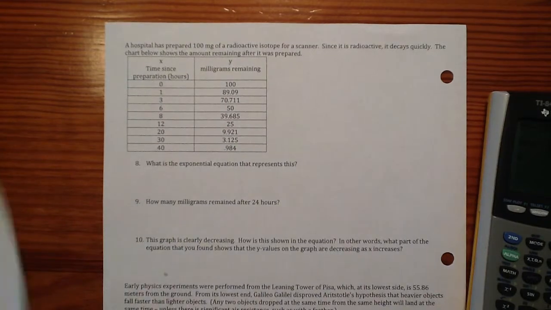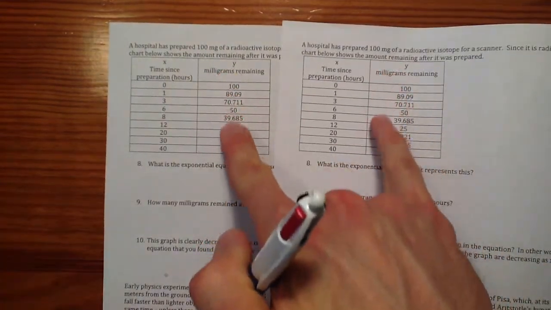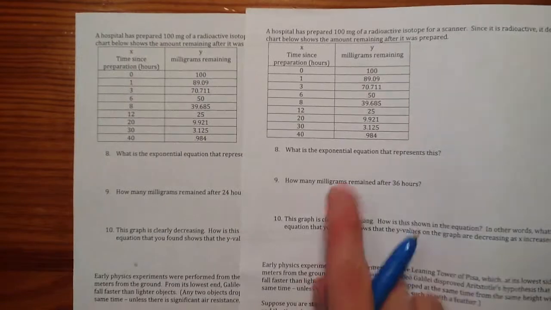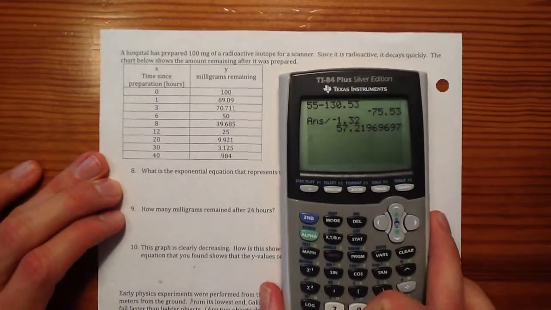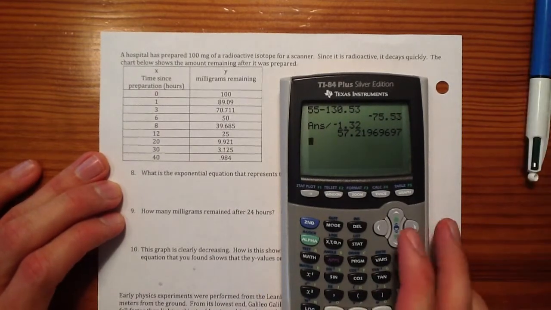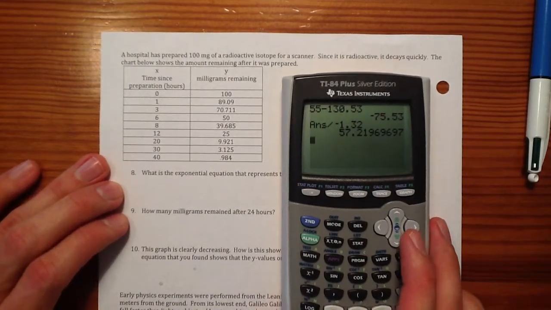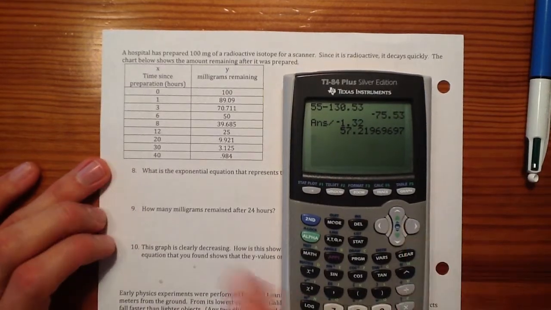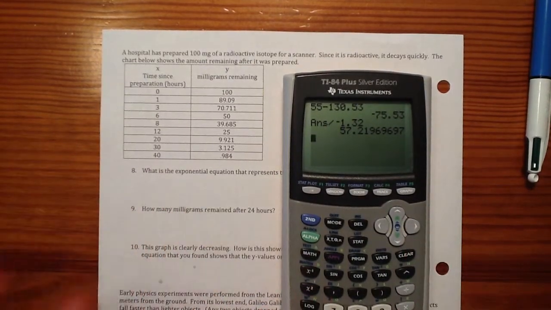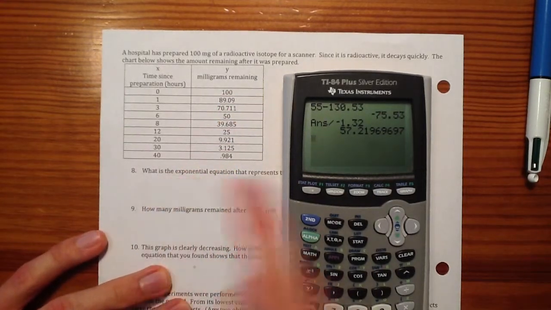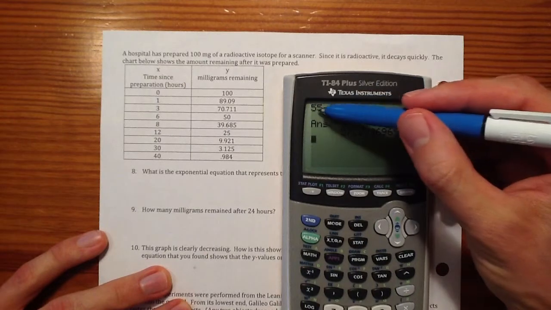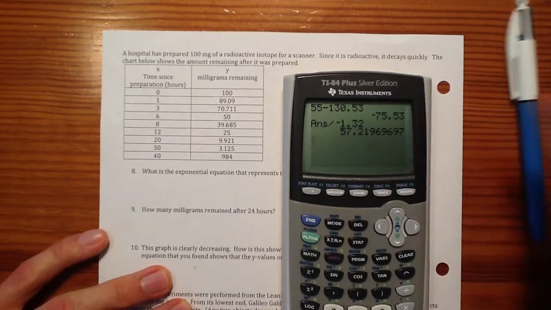Okay. On both versions of the quiz, this problem was the same on the back, which means number 8 was the same, number 9 was different, and number 10 was the same. Okay, so let's just do one of them. A hospital has prepared 100 milligrams of radioactive isotope for a scanner. It's radioactive, it decays quickly, and the chart shows the amount remaining after it was prepared. And they said it was exponential, so yeah. These numbers are decreasing, it's exponential, so I know it's going to go down. It's going to be exponential decay.